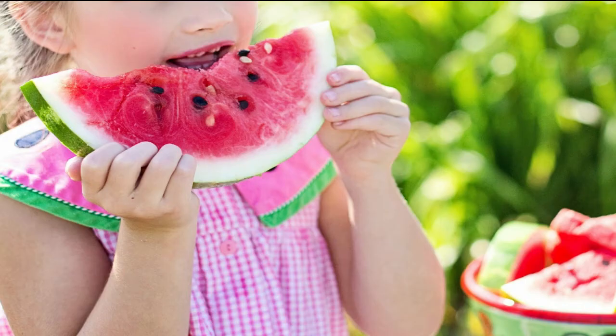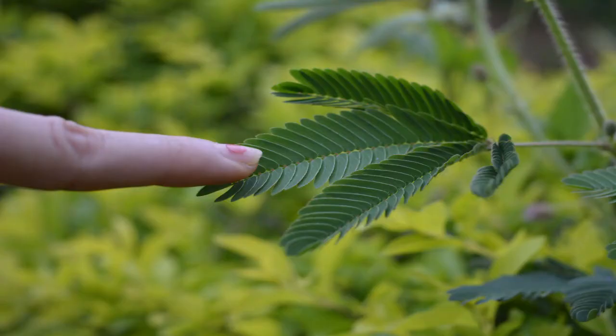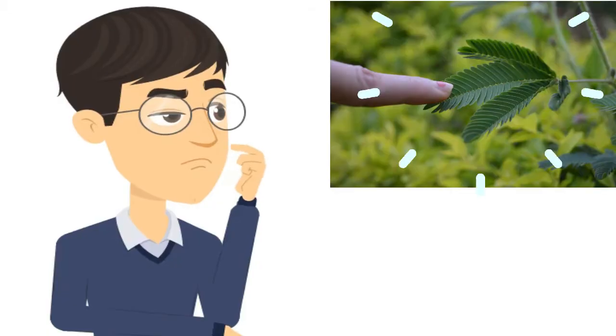First of all, in this picture, a child is eating a watermelon. She must taste something great, right? What kind of sensation do you think she's feeling? Somebody is touching a leaf. It's a kind of familiar leaf, right? Maybe it's not. We'll see. Even then, there's some kind of sensation. What kind of sensation is it? Just tell me.